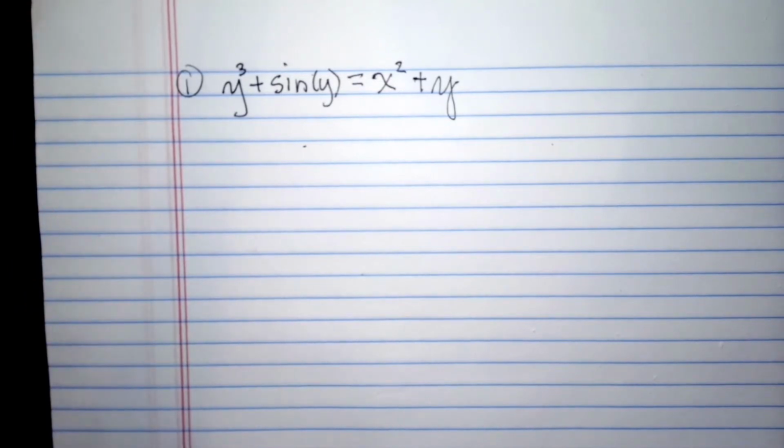Alright, so what we're going to do is differentiate each term with respect to x. And remember, when you differentiate a function of y, you need to include that factor of dy dx.